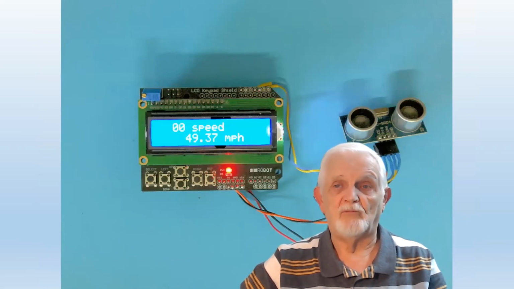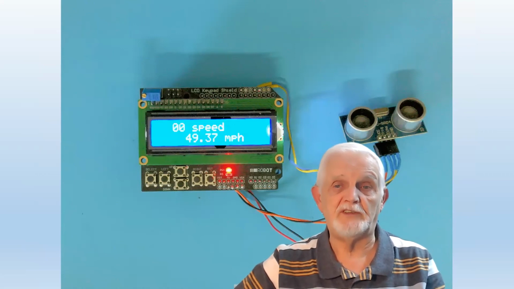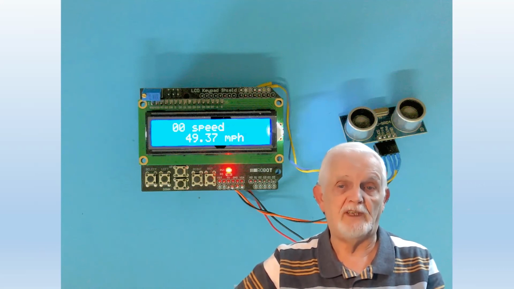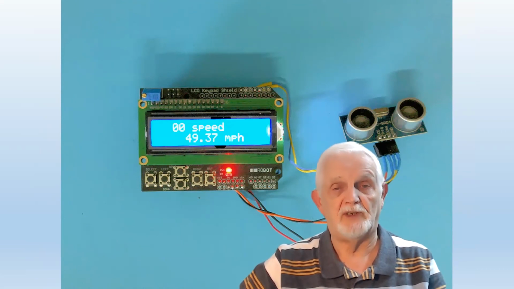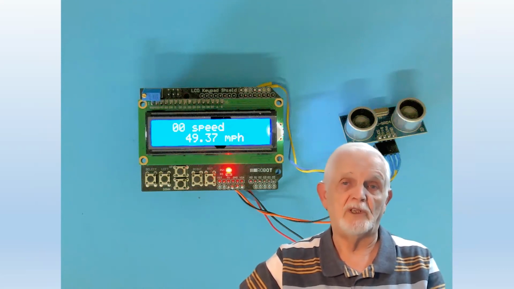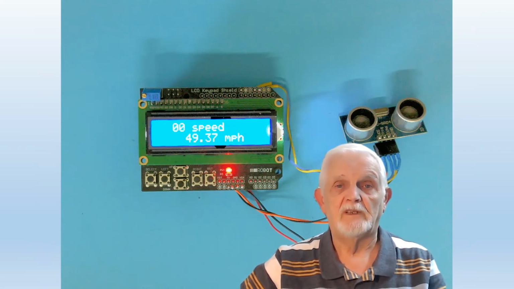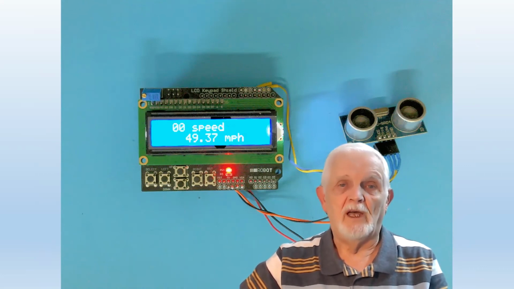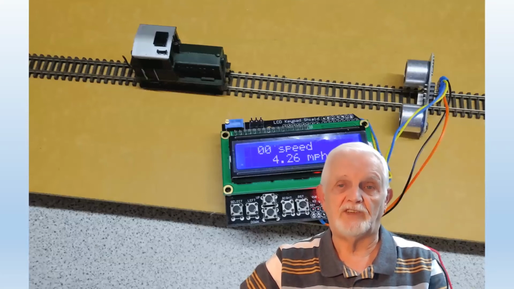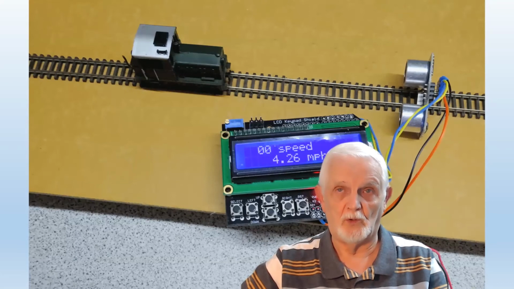There it is. Very few parts in this case, just the Uno, an LCD shield, and a couple of wires that take the power to the module, and a couple of wires that take the trigger and echo back from the module to the Uno. Simple to make and build, and that's it mounted, looking along the track at an approaching loco.